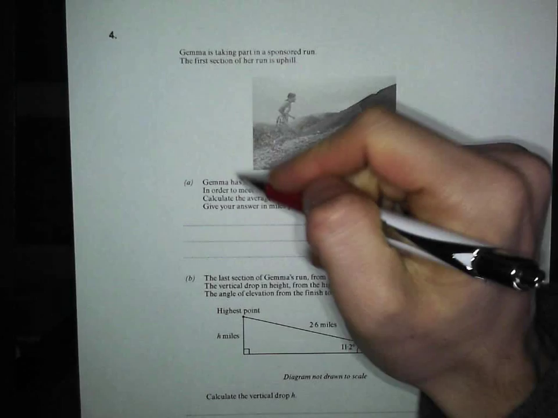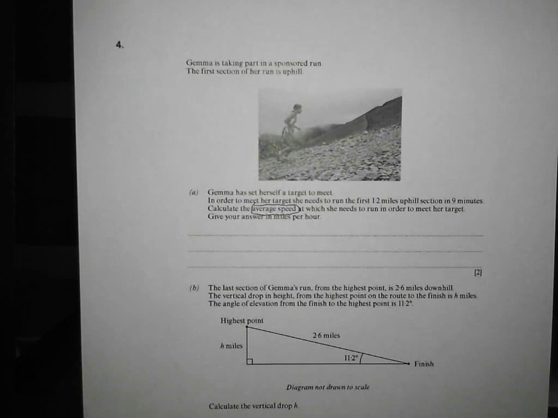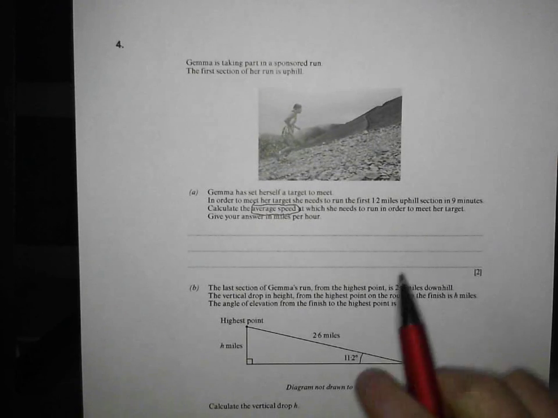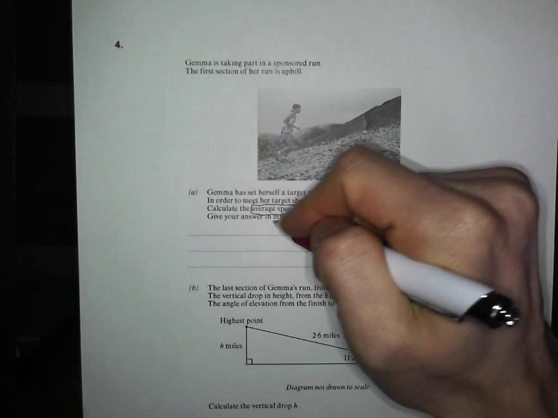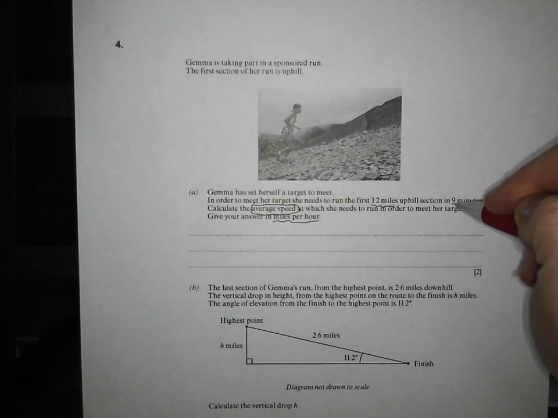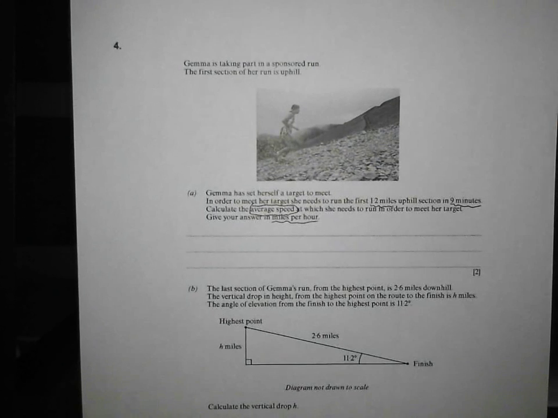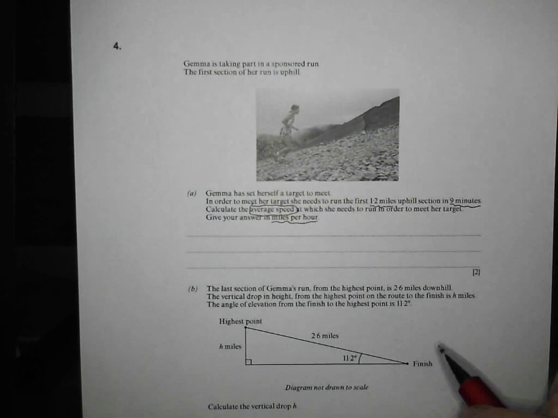Calculate the average speed. Now, this is nothing to do with Pythagoras and Trigonometry. But what I'm noticing in the exams is they're fusing topics together like this, so we've got to be on the ball already. And look at this. Give your answer in miles per hour. And we've got the distance in miles and the time, unfortunately, in minutes. But that's okay. We can deal with that. So, how do we change minutes into hours?